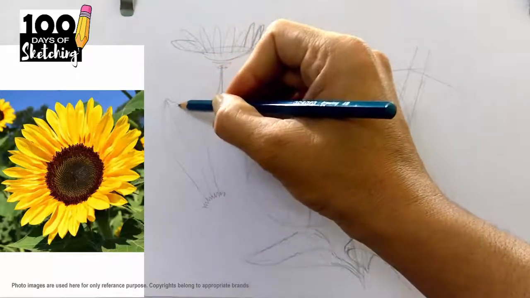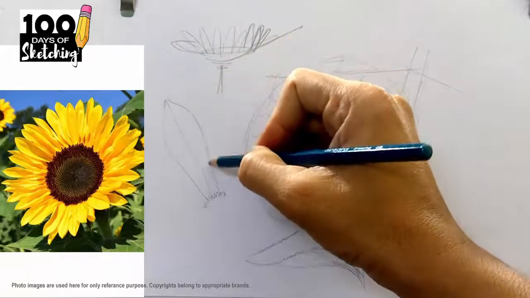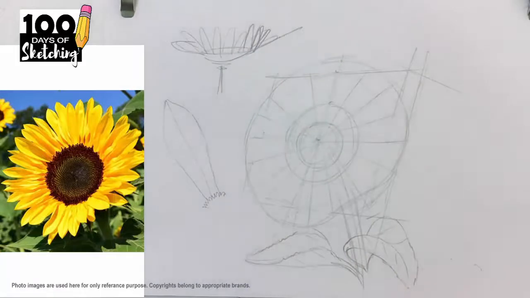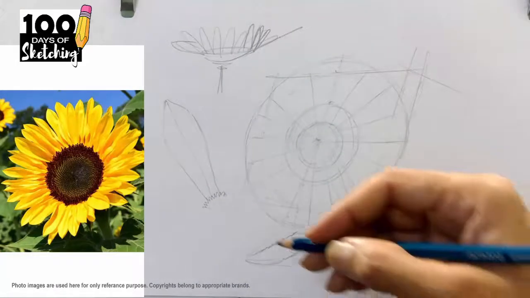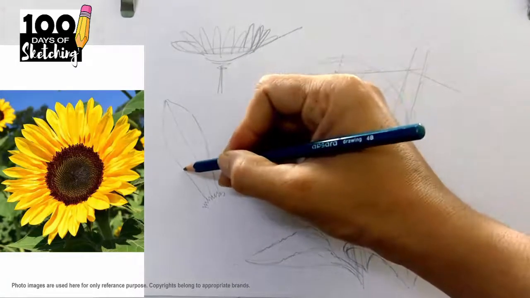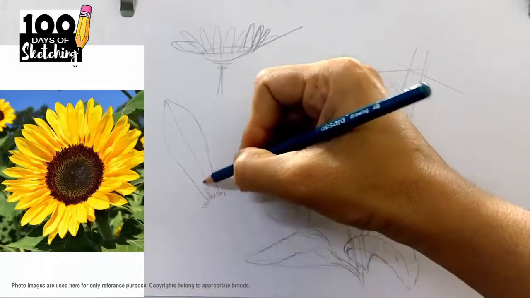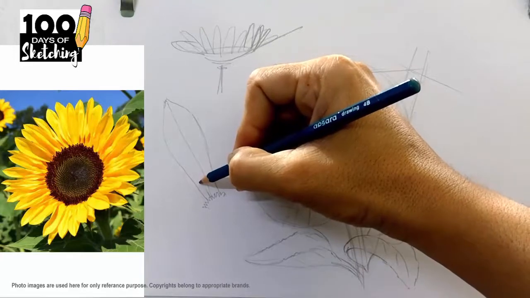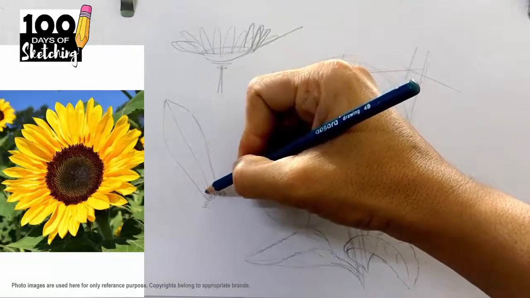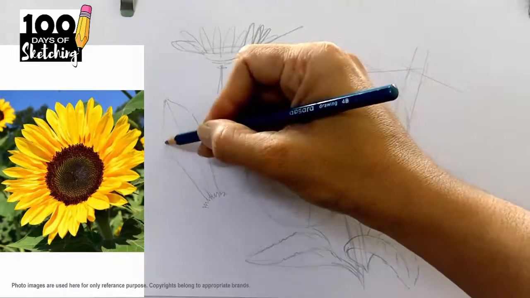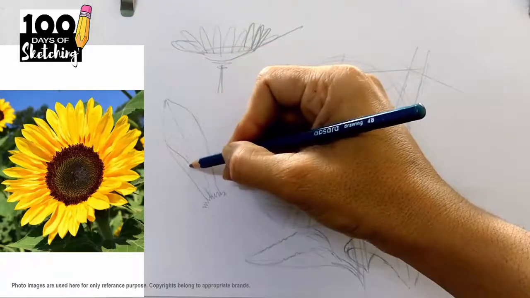So that is the basic shape, but if you see the 3 dimensions, this area is folded here, and from this side also it is coming like this.